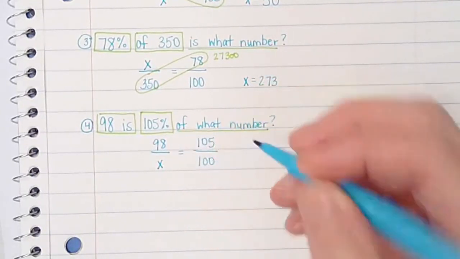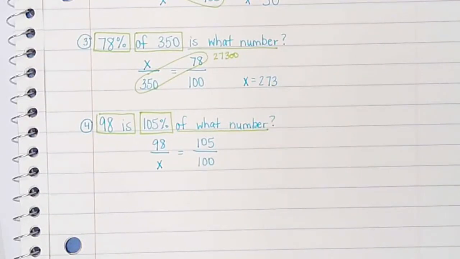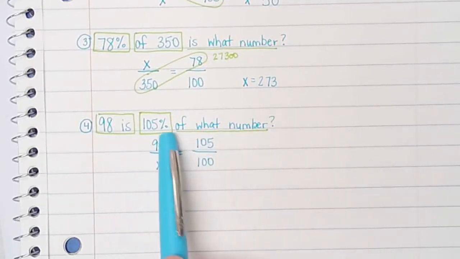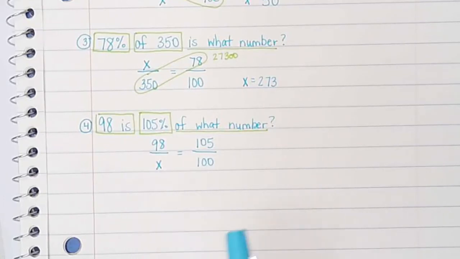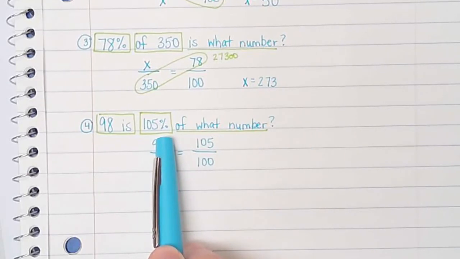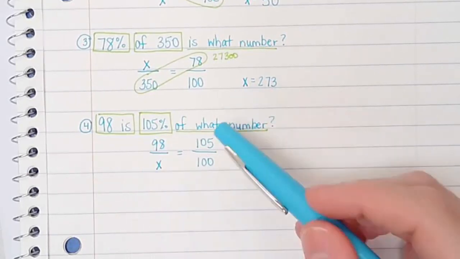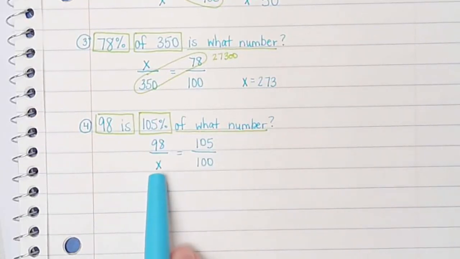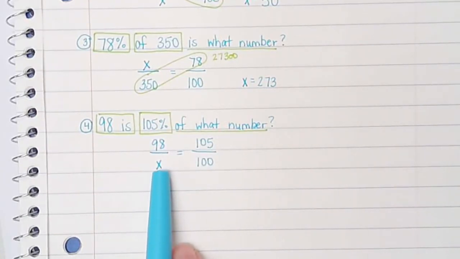But one thing I want you to notice is, remember, it's a proportion, so things are balanced. So since this side is improper, that tells you that this side's going to be improper. For example, this number down here has to be less than 98 because the bigger number has to be on top. If the bigger number is on top here, it has to be the bigger number on top here too. So if I got 120 down here for X, I should know that that's wrong because then these two sides would not be equal.